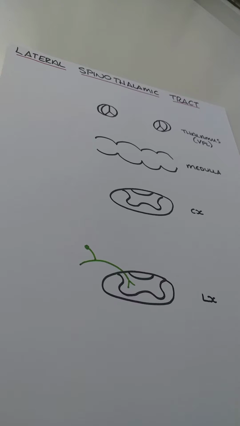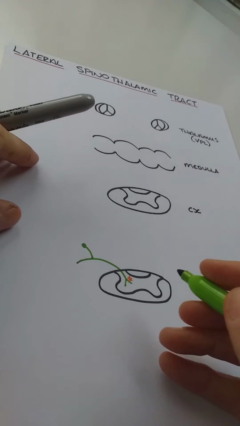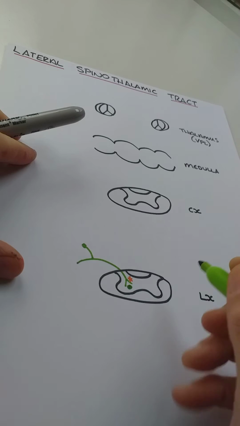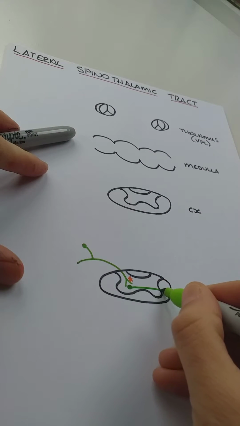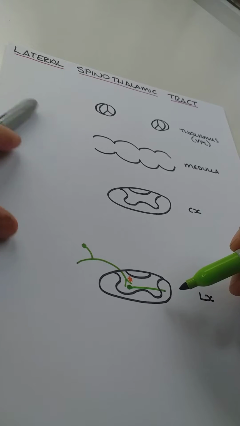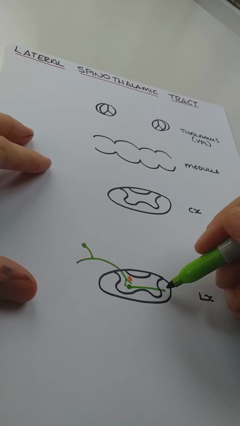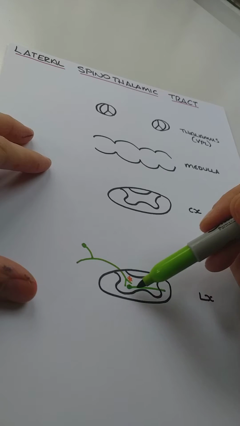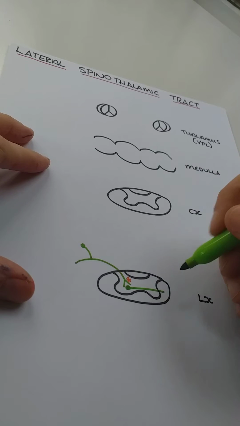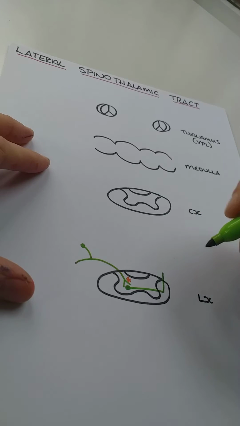So exactly the same as anterior. Boom, synapse and decussation. So remembering this is lateral, this shimmies on over to the lateral side. And then it comes into the lateral side of the white matter. So it decussates in the grey matter, shimmies over, and then heads up, comes over to the lateral side in the white matter, and shoots up.